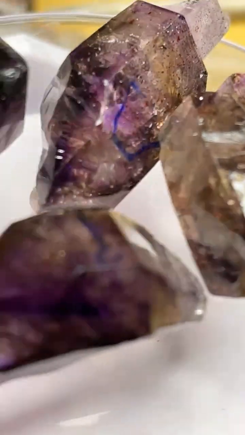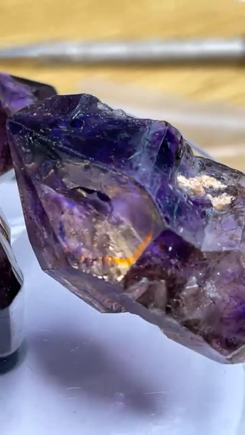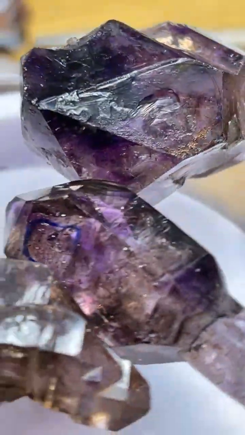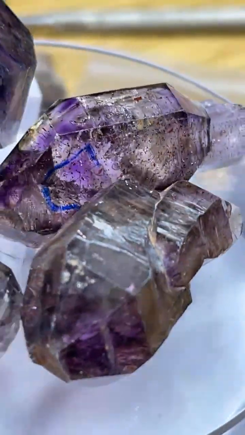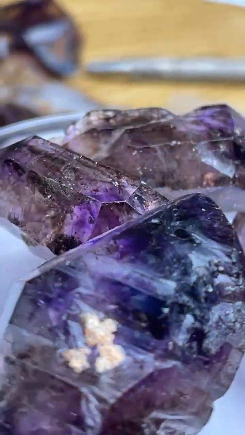I have marked them with a blue marker. This is exactly the location where they are resting. The blue marked location, they are basically there.